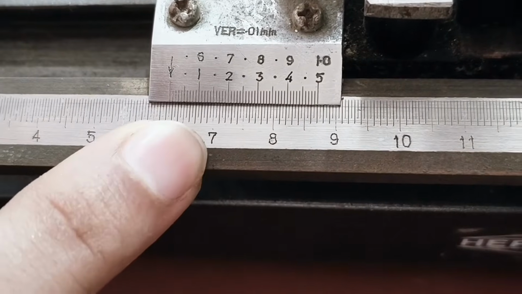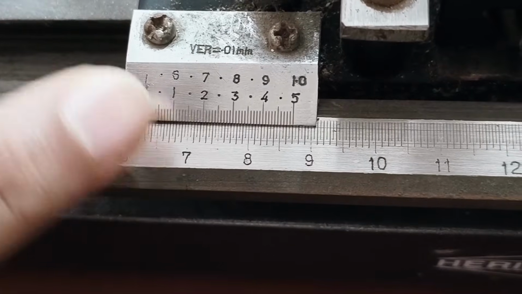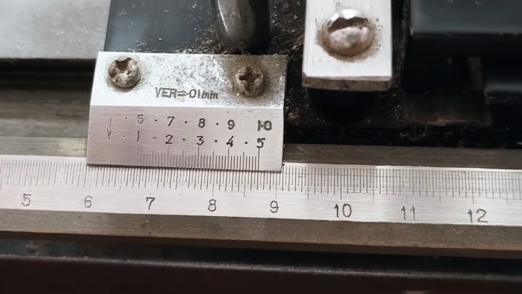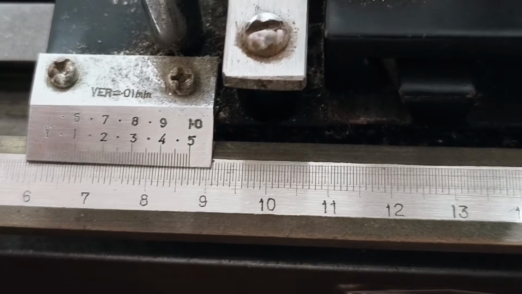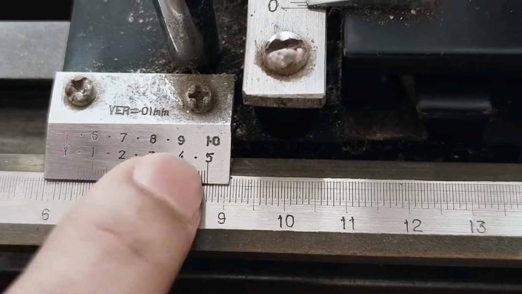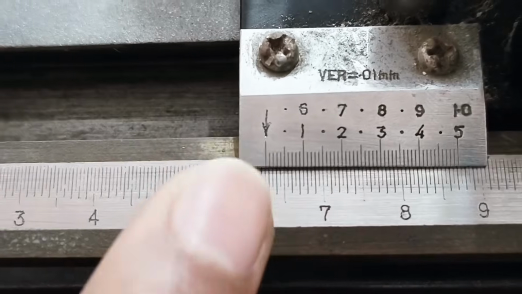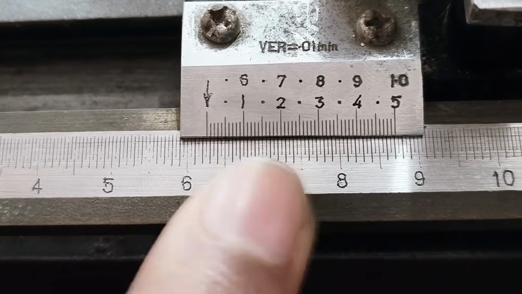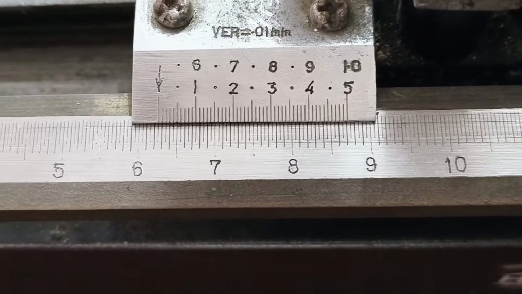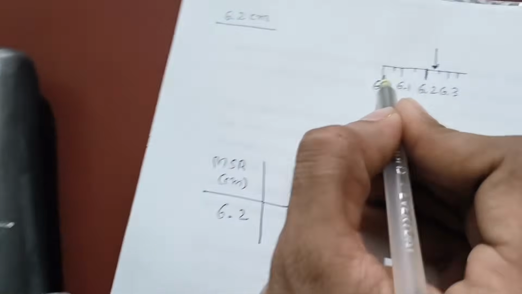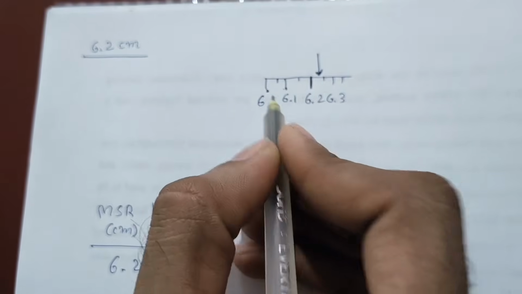Since we have known the value on the main scale, now it's about knowing the value on the vernier scale. What is the role of the vernier scale? It divides the smallest division or smallest separation on my main scale into 50 parts. Why am I saying 50 parts? Because there are 50 divisions on my vernier scale. So what is the smallest separation? See, I told you, look at this paper. The smallest separation is 0.1 centimeter.